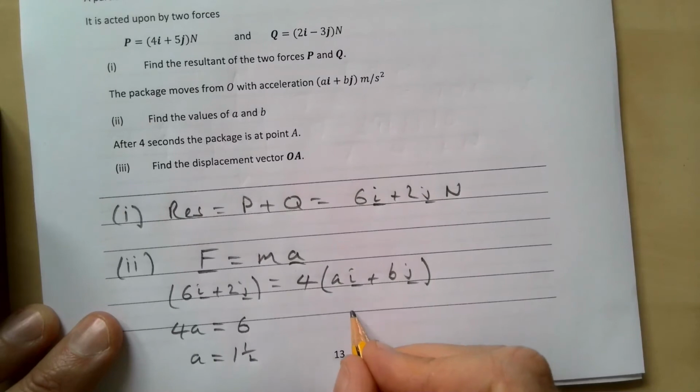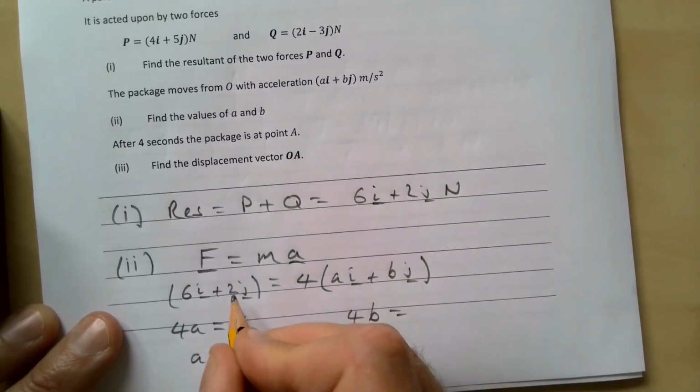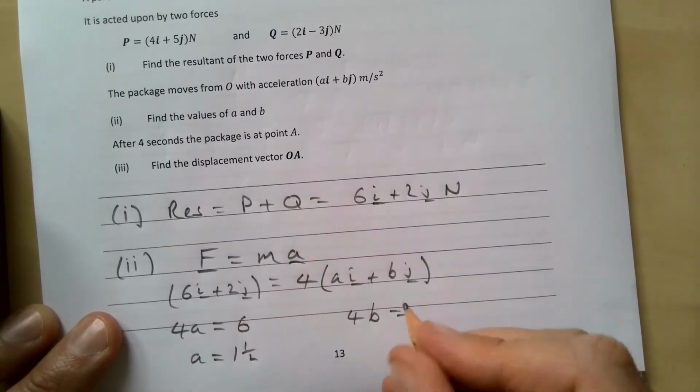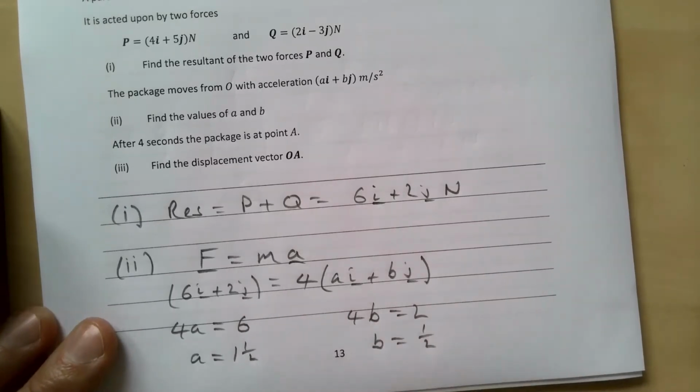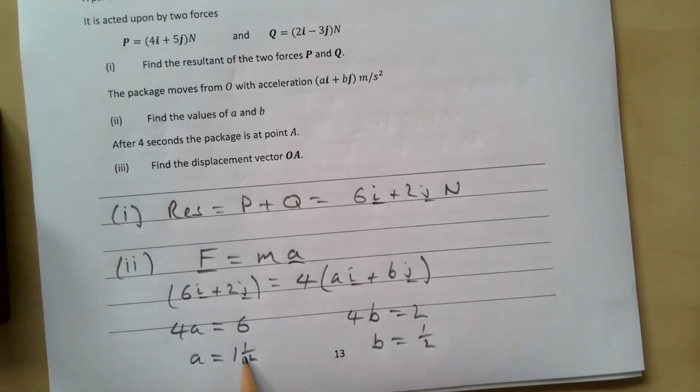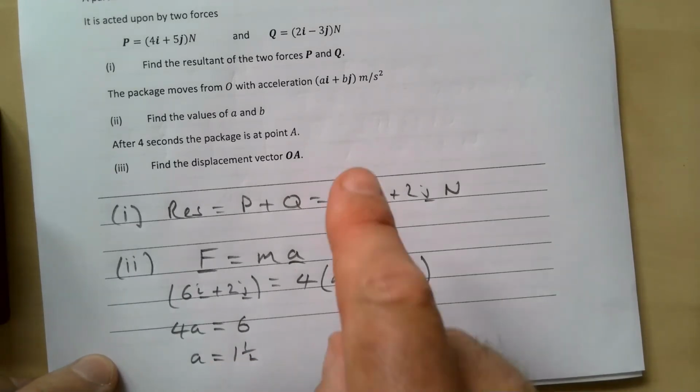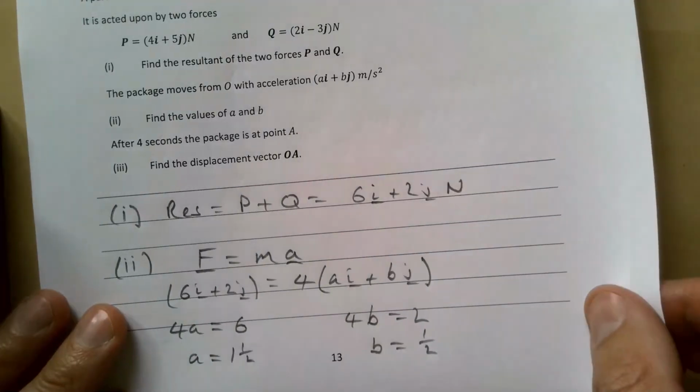And then 4b is the same as 2. That's the j component there. So b then must be equal to 1/2. Find the values of a and b, so we've found those. That means the acceleration in this particular case is 1.5i plus 1/2 j.